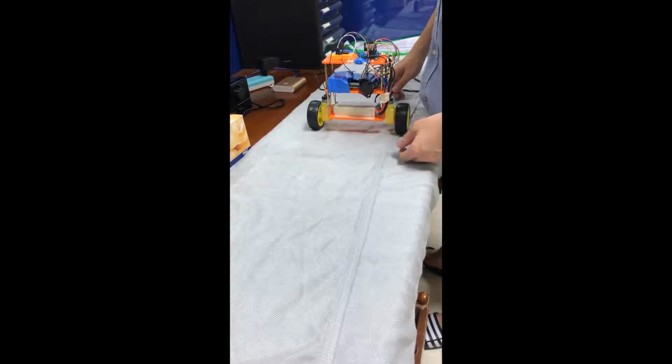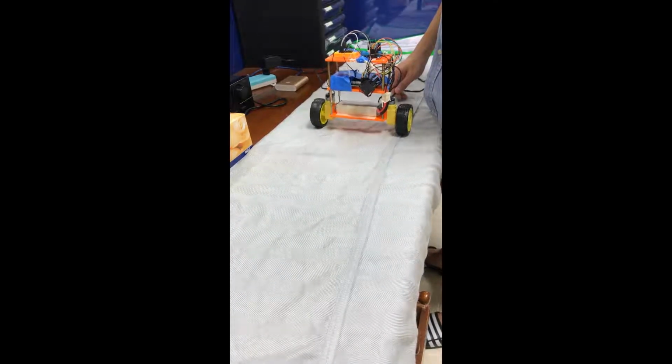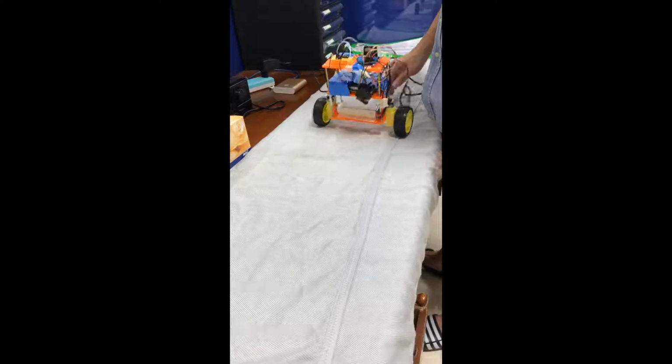And now we will show you the demonstration of our project. You can clearly see that the robot can balance itself for a while and then it will fall.